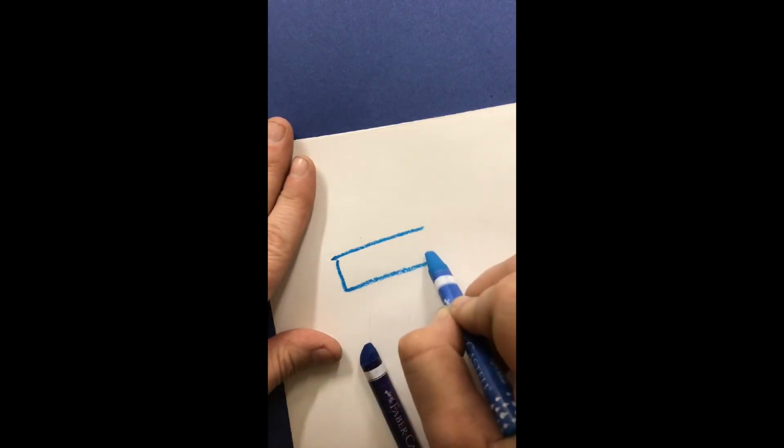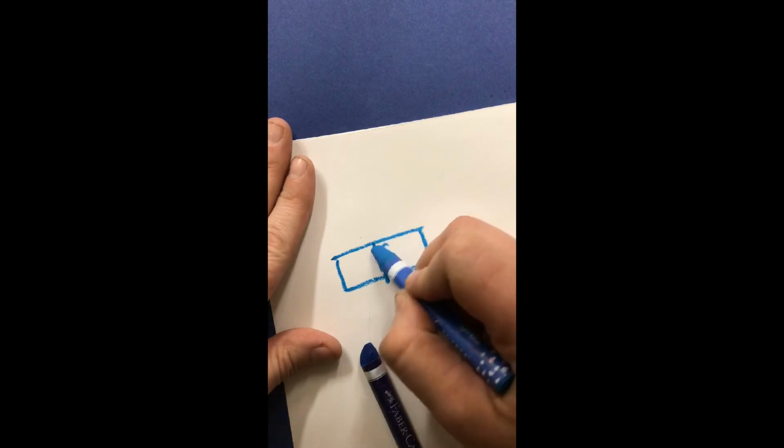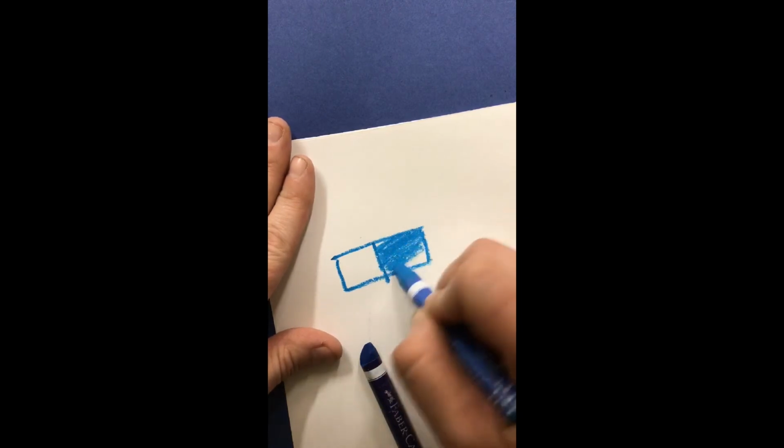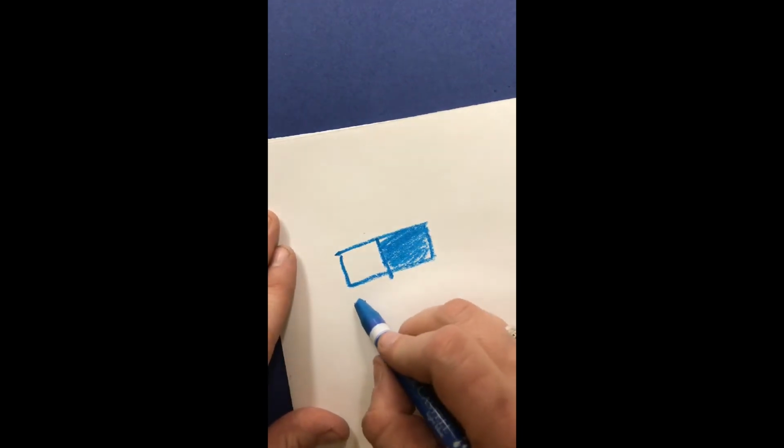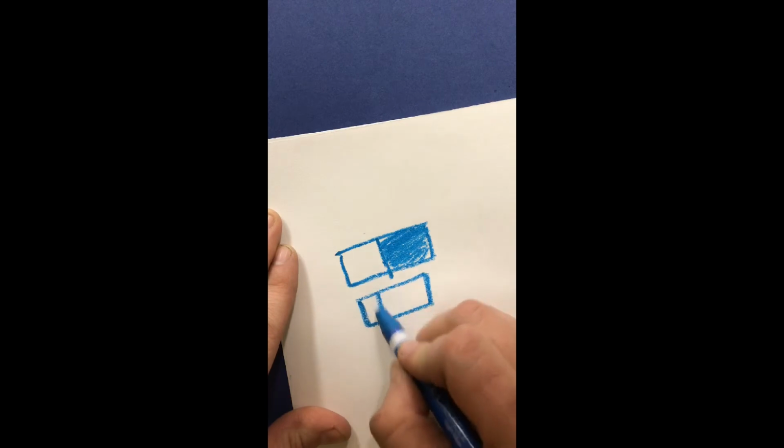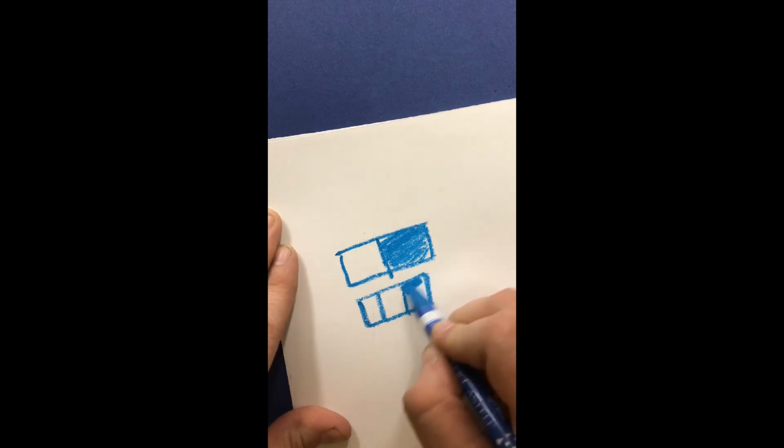Okay, so we're going to start real simple. We'll do our 2 value. I don't know why I have 2 blues. I should have grabbed another color. So we'll just do 1. All right, so I have my 1 and my 2. Okay. Now I want to break that into 3 values.